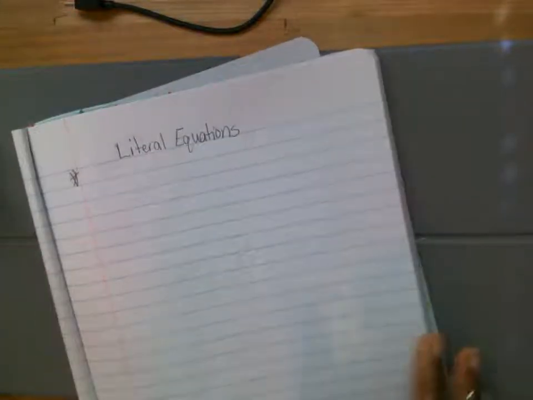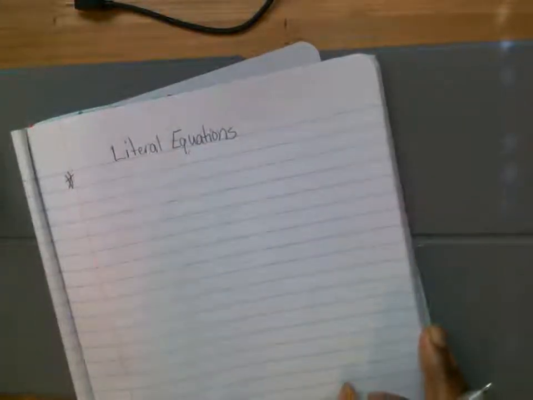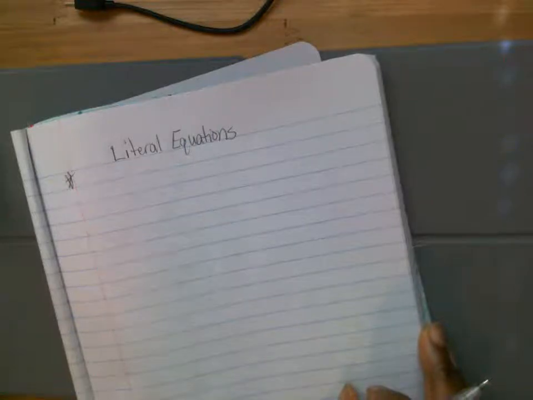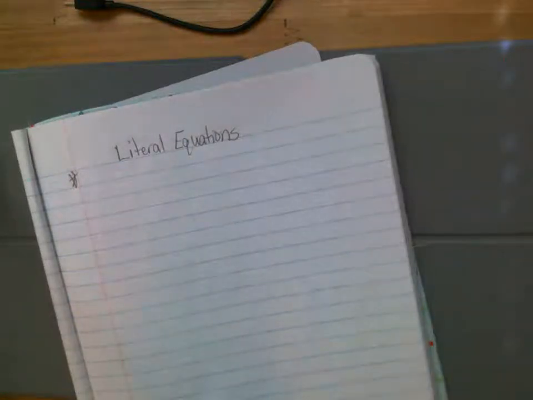Okay, literal equations. That's what we're going over, literal equations. Literal equations are equations that have more than one variable. So that's what we're writing.